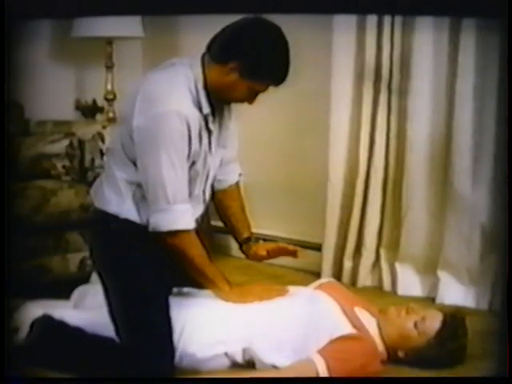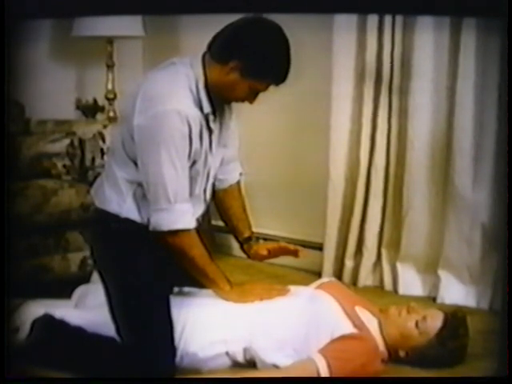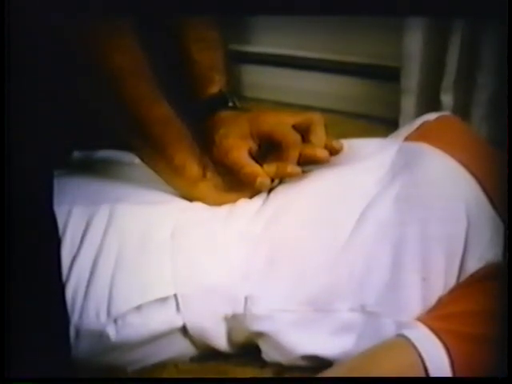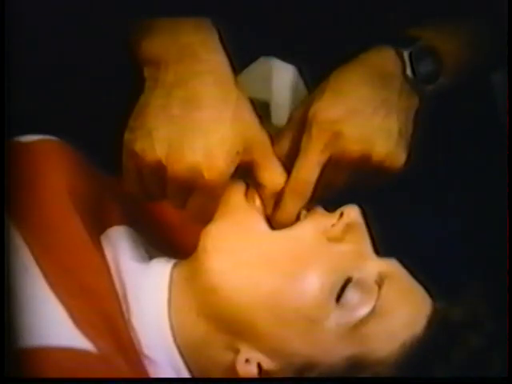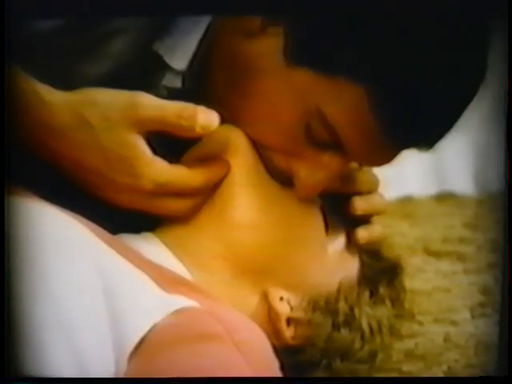Prepare to deliver abdominal thrusts by straddling the victim and placing your hands in the correct position on the abdomen, well below the xiphoid and above the navel. Deliver 8 to 10 abdominal thrusts. Check for foreign objects in the victim's mouth. Use the tongue jaw lift and perform the finger sweep maneuver. Remove any foreign objects that you find. Reopen the victim's airway and again attempt to ventilate.